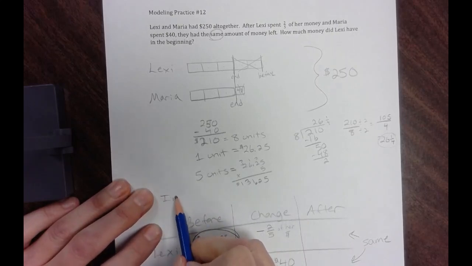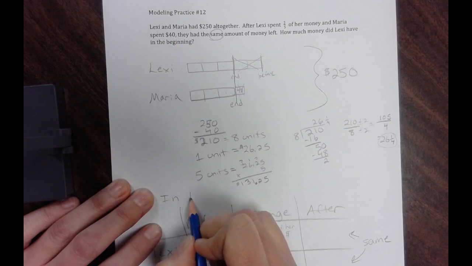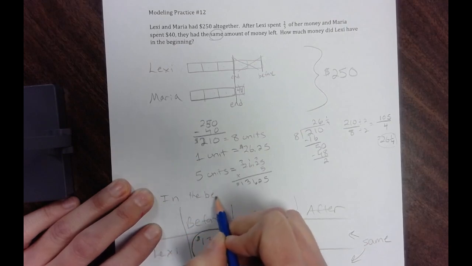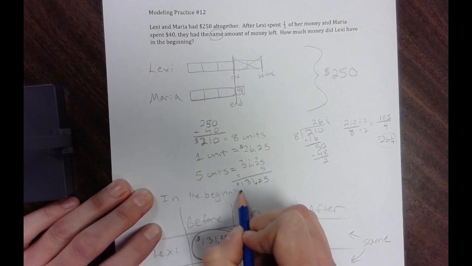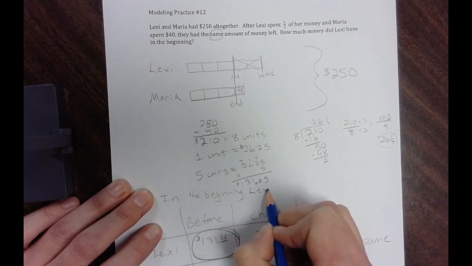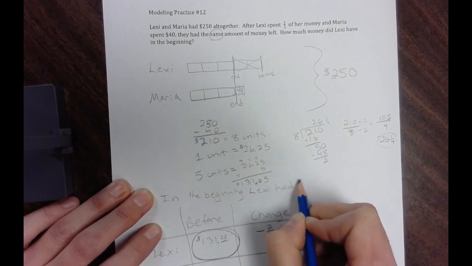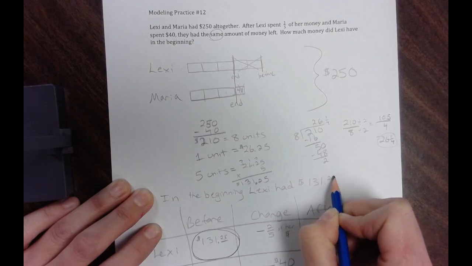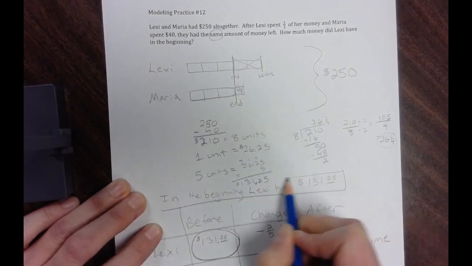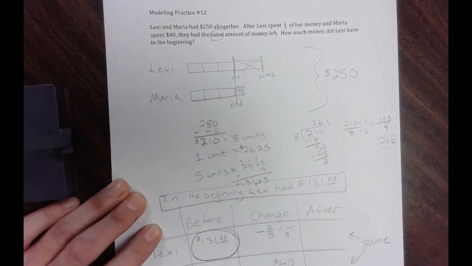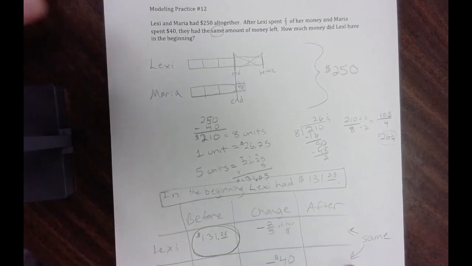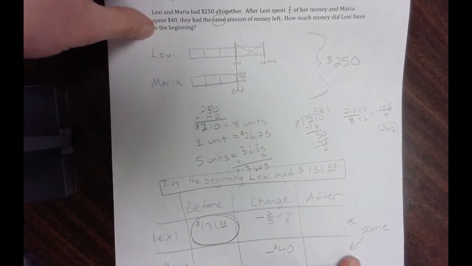So I'm going to make my sentence: in the beginning, Lexi had $131.25. Period. So I'm going to check my work because, again, it's kind of weird that there's cents involved.